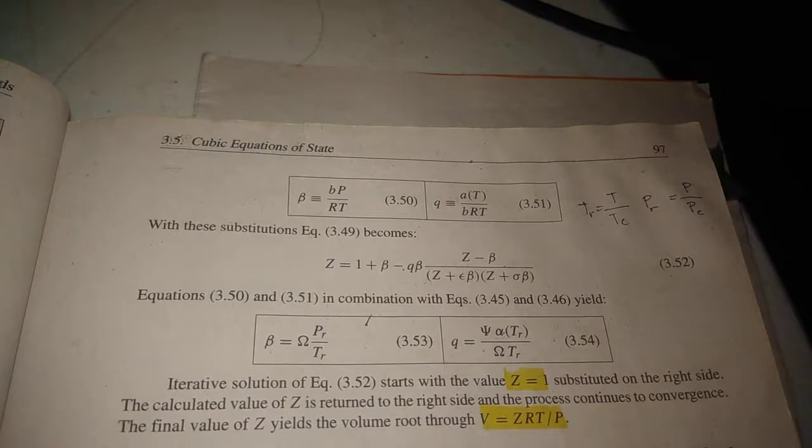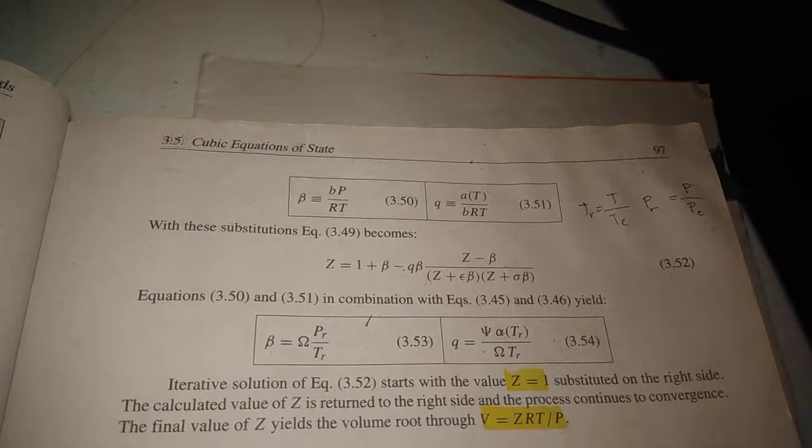Specifically, this lecture will cover the cubic equations of state from the Redlich-Kwong, Soave-Redlich-Kwong, and the Peng-Robinson. The virial equation is easy. You just have a set of formulas, then direct substitution. And you have a sample problem, so you can just go over the sample problem. The virial equations are simple.